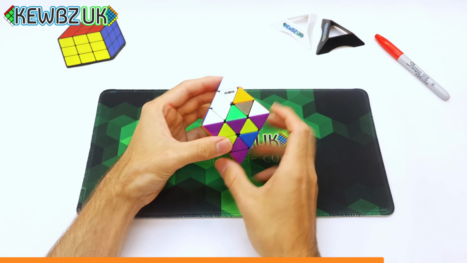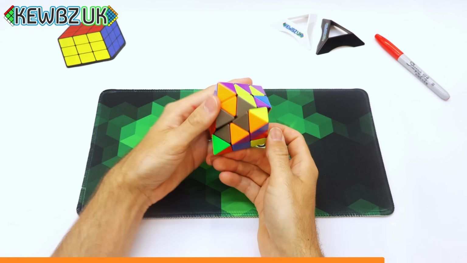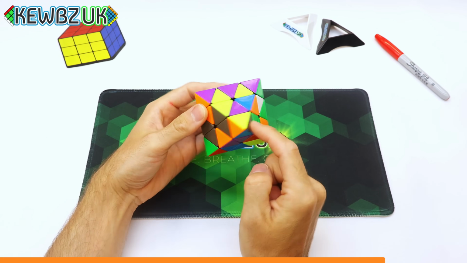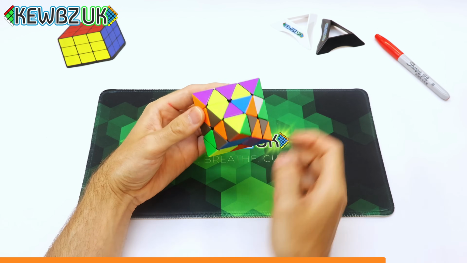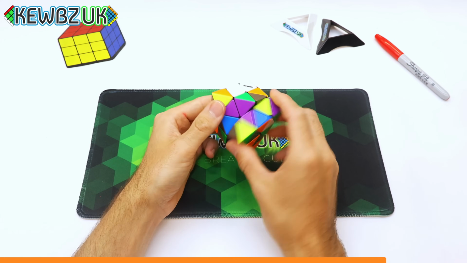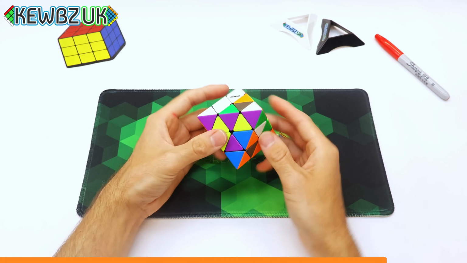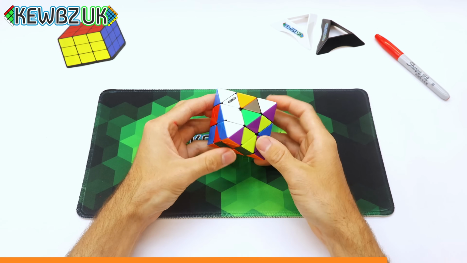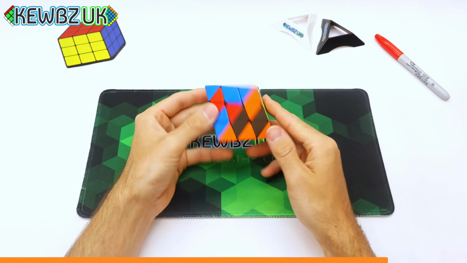Then what I want to do is, holding the whites on top, rotate the bottom layer until this grey piece and this green piece match. So green and green, R, L prime, R prime, L, and align the bottom. There we go. So all corners are done.